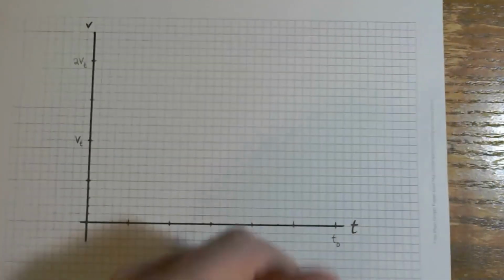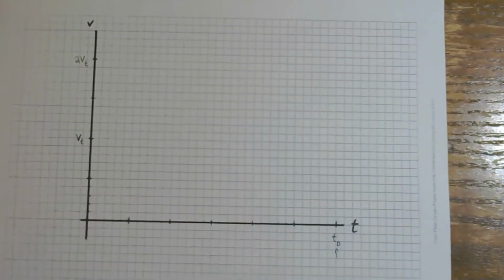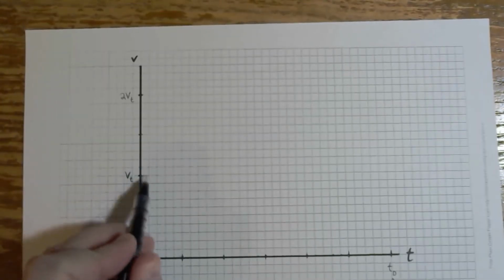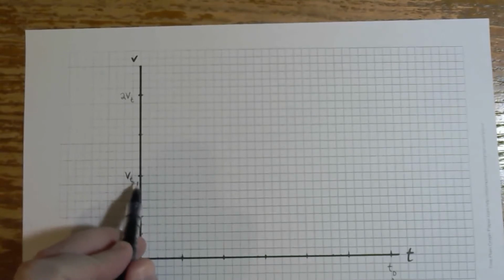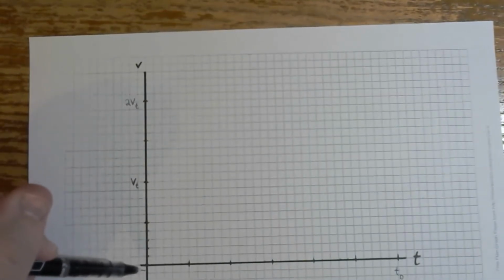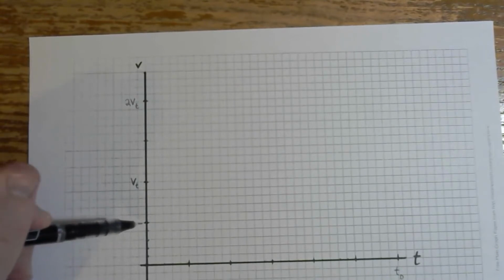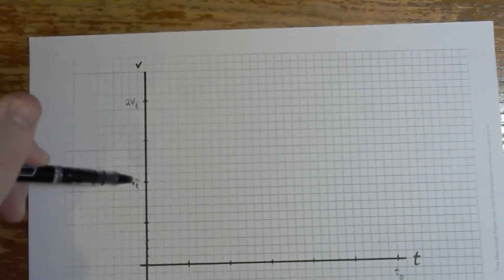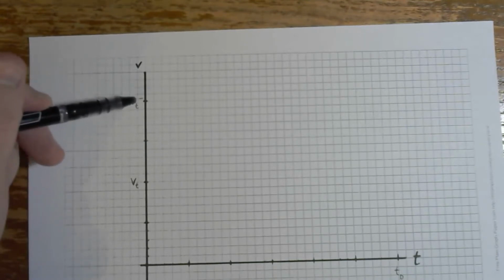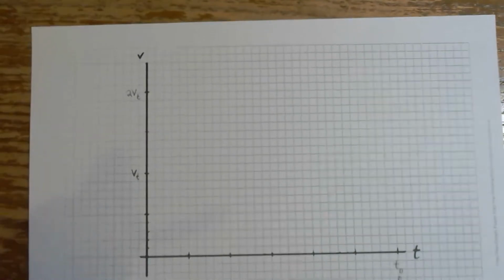The time when it crosses the house is an important time, TD. That's the time such that at time TD they're at the same place. Also, I'm going to indicate on here the velocity of the truck. That's how fast the truck's going. To make the scaling right, this would be half the velocity of the truck, 3 halves the velocity of the truck, 2 times the velocity of the truck, and so on and so forth.